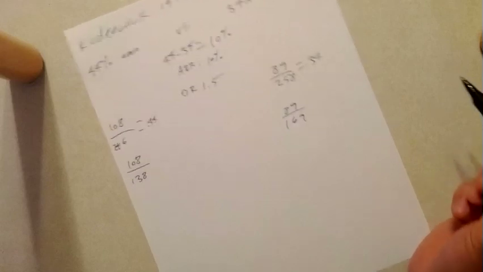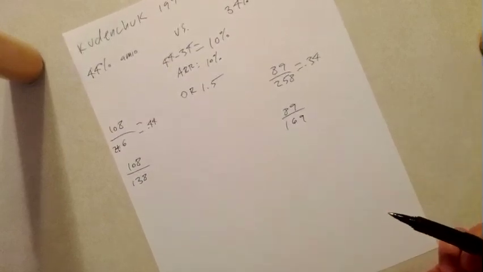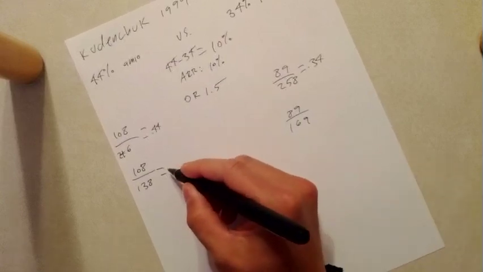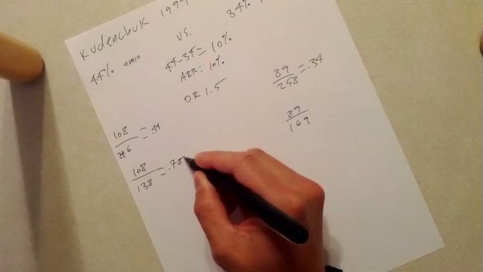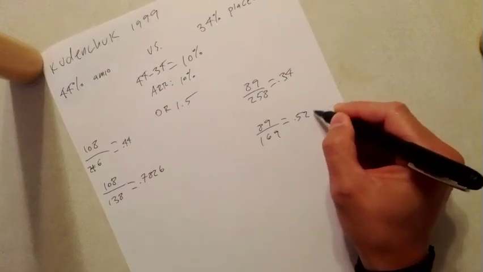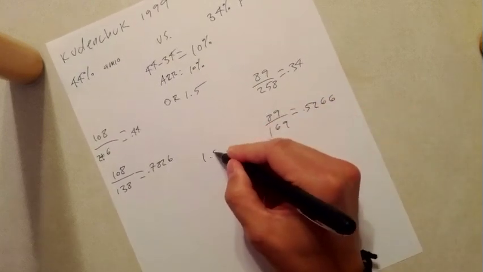So the odds ratio is going to be this number over this number. And that's tricky as a fraction, so it's easiest to turn it into a decimal, which is like 0.7826 and like 0.5266, and that divided by that is right about 1.5.